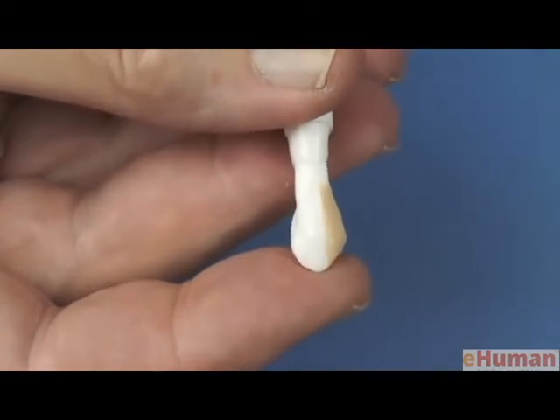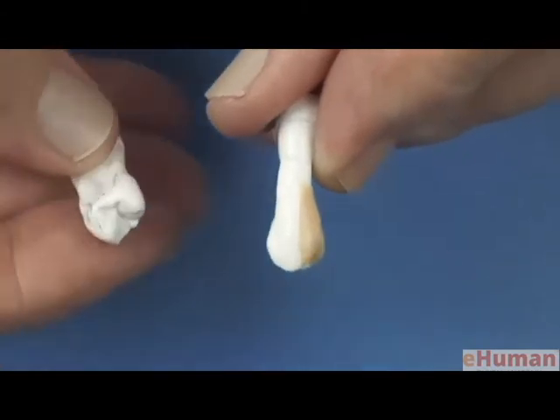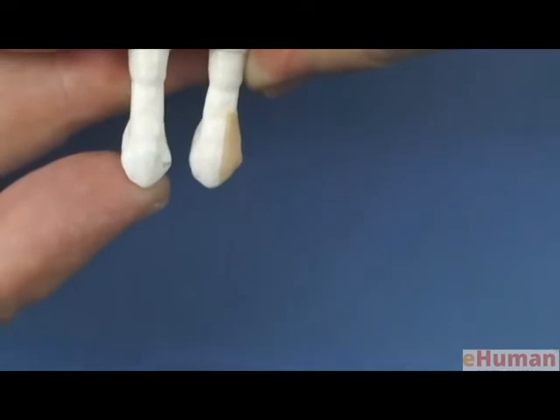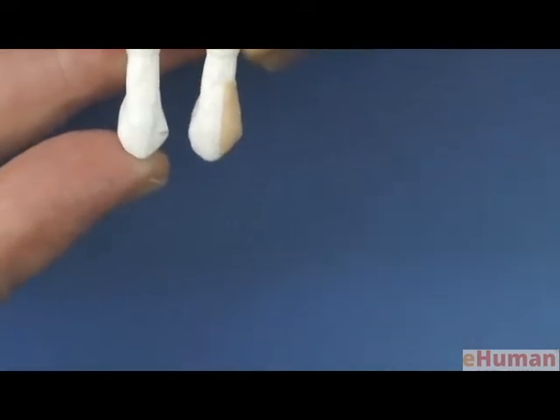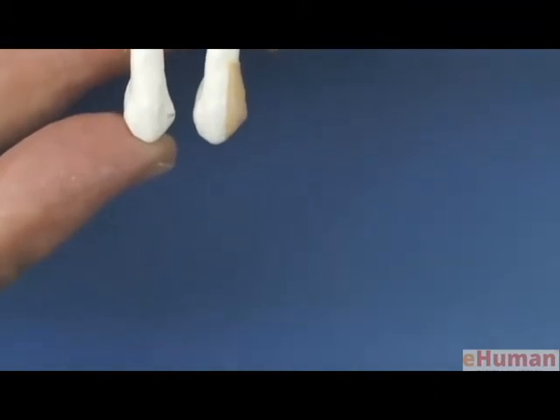And at this point, it's wise to compare the waxed tooth with the intact tooth to see if there's enough prominence in the area where the proximal contact is located. And it looks like we have sufficient prominence in that area.